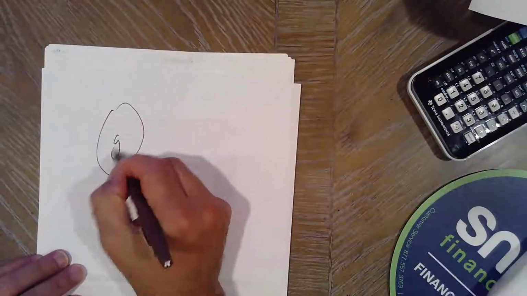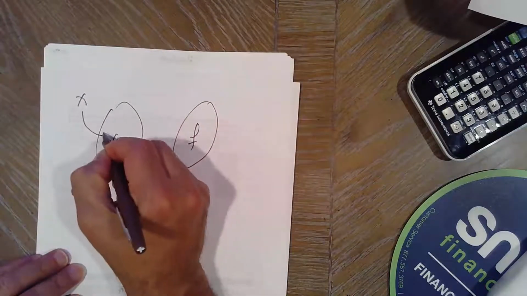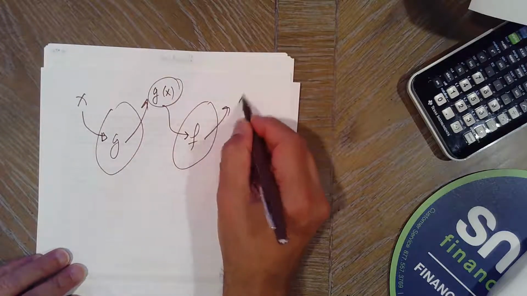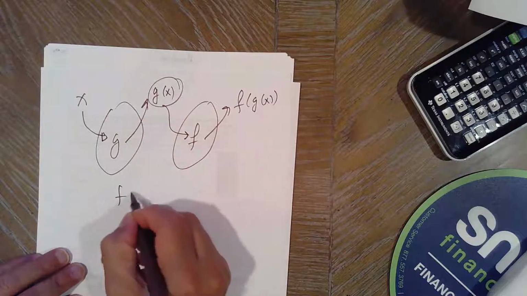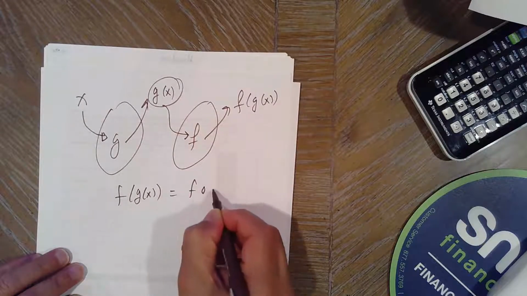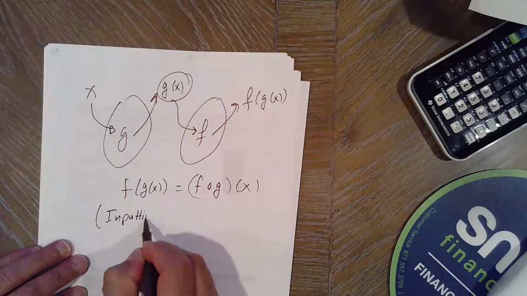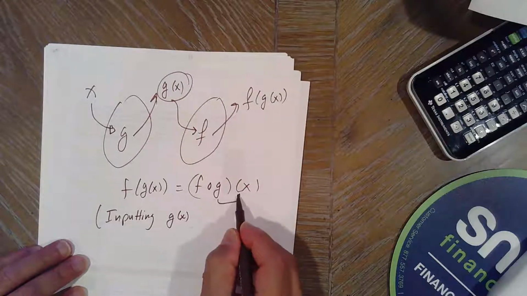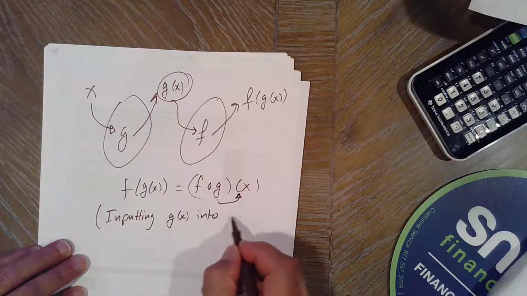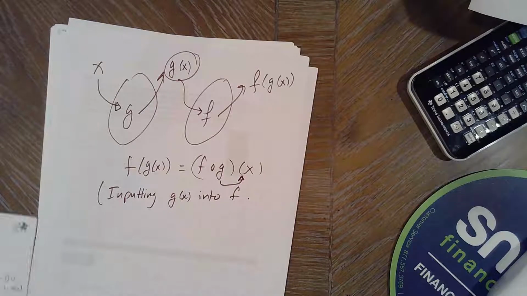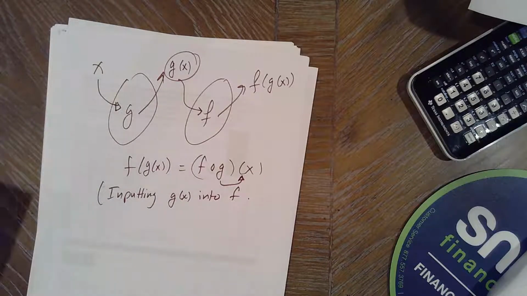If we reverse f and g, we do g, then f: input x into g, we get g of x as an output. We take that and input it into f, we get f of g of x, which is f composite g of x. Again, here we're inputting g of x, the closer one, into the outer one, into f. And these are not necessarily the same. F composite g and g composite f are not necessarily the same.